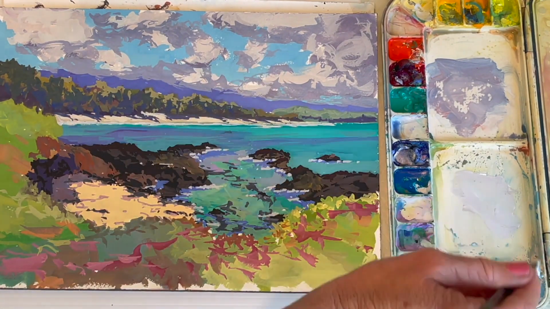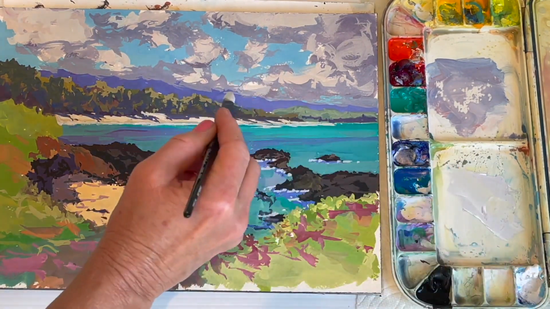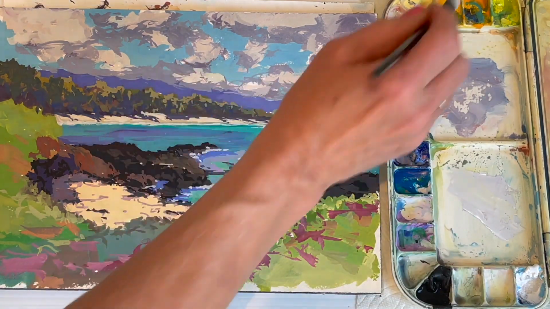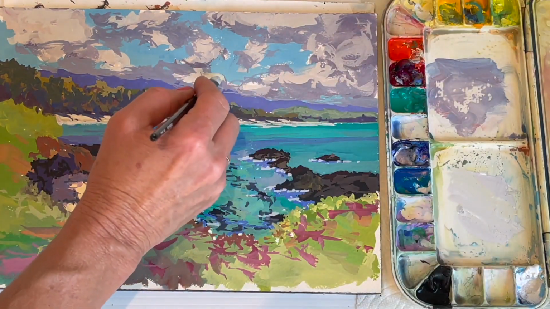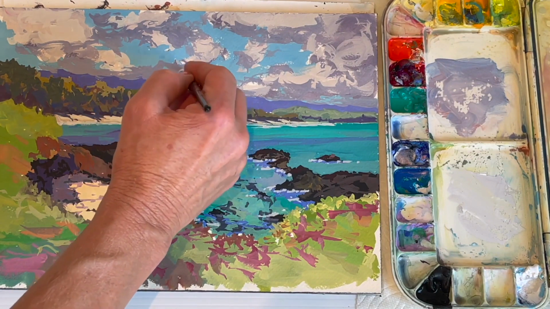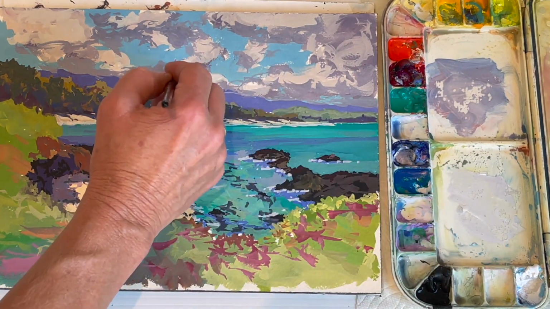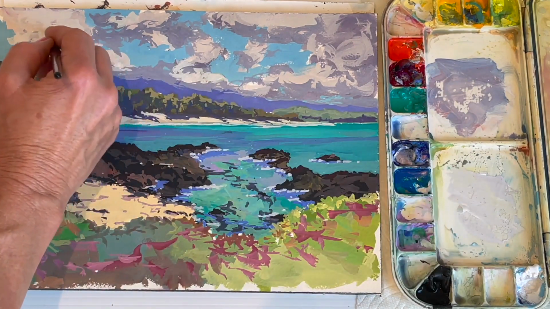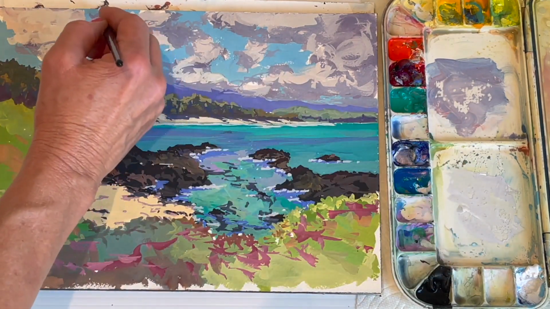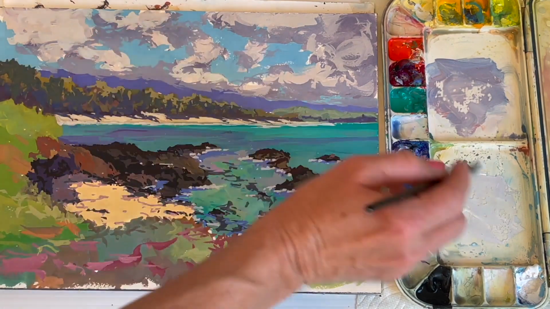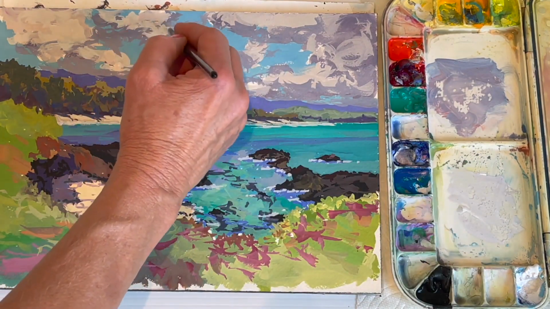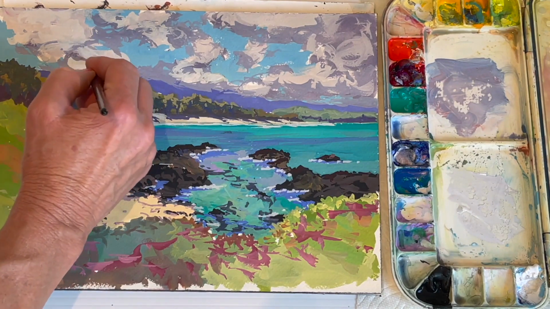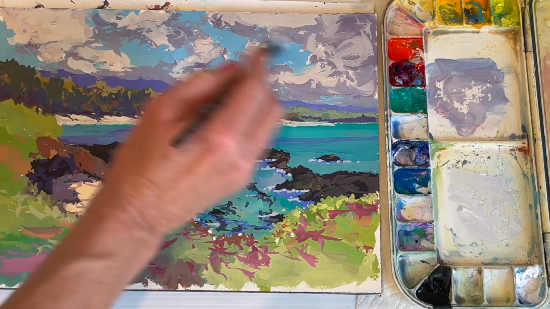Now I'm picking up some more white, and I'm going to go back in with the white. So I'm going back and forth. Dark grays, medium grays, lighter whites, different tones. Some are pinkish, some have more yellow in them, and so on. And I just keep going round and round until my sky looks interesting and painterly and like it has movement.